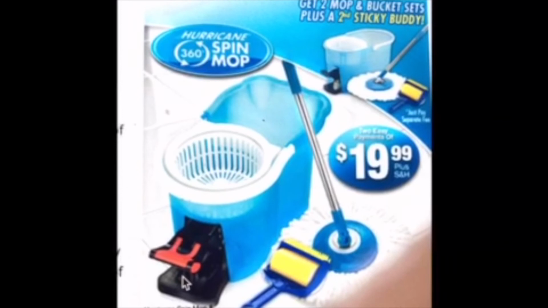But wait, there's more. Call now and get 2 spin mops and the Sticky Buddy. Shipping and handling not included. Separate handling fee may apply.